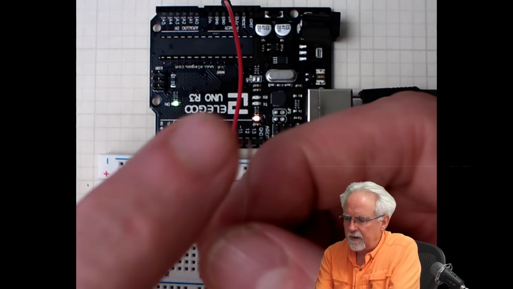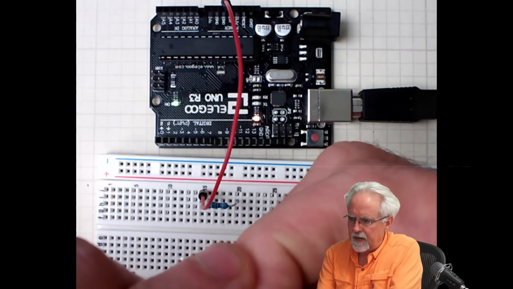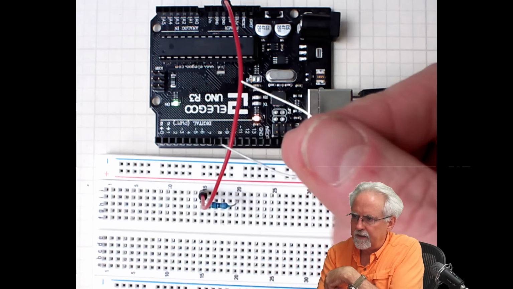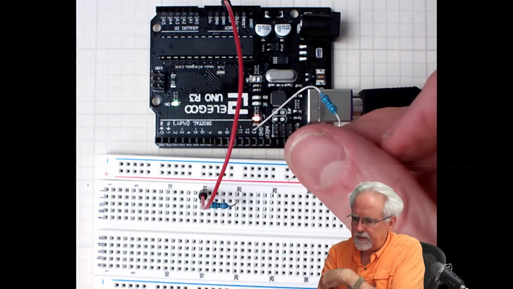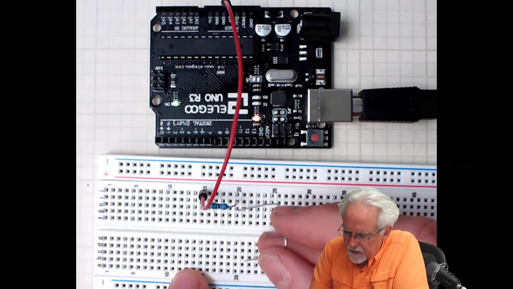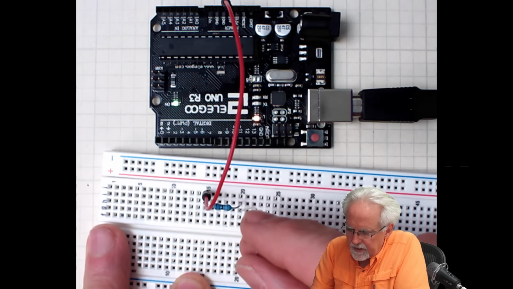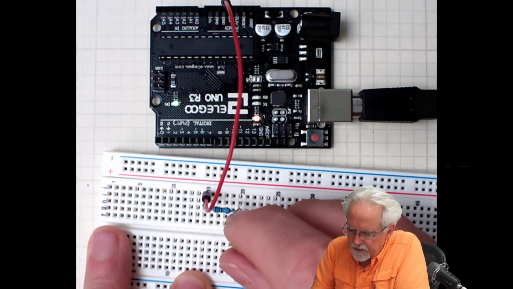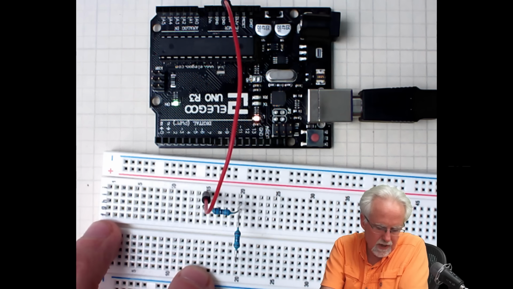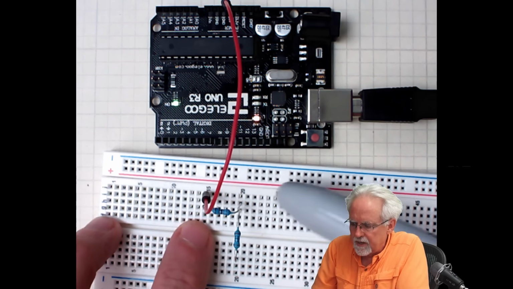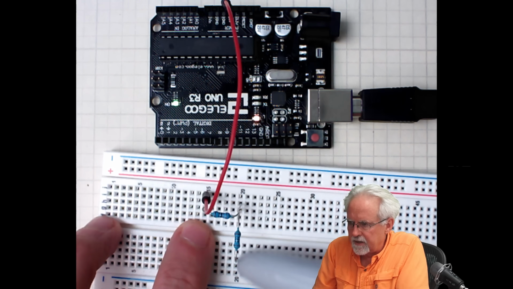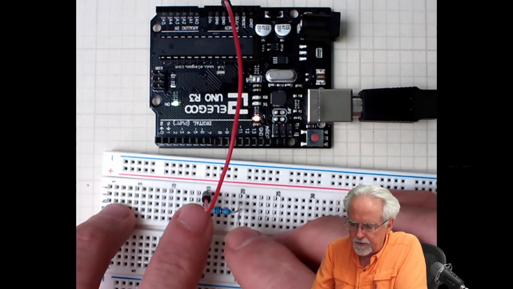Okay, so now I'm going to bend this nice, like that. So now this is going to go also in that column 20 and then jump across this trench. Why do I jump across the trench? Because the columns above the trench are not connected to the columns below the trench.